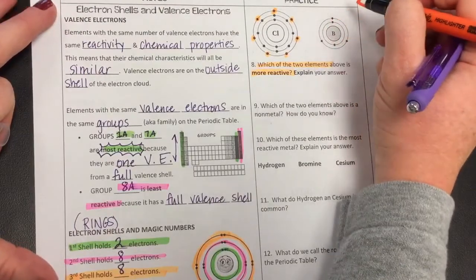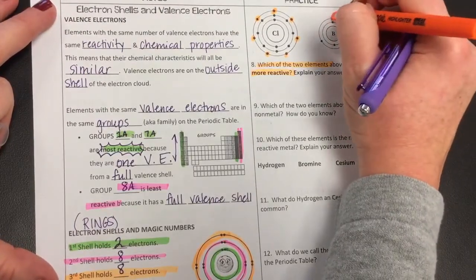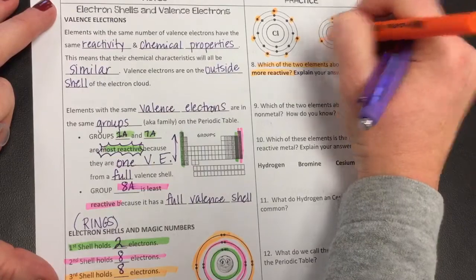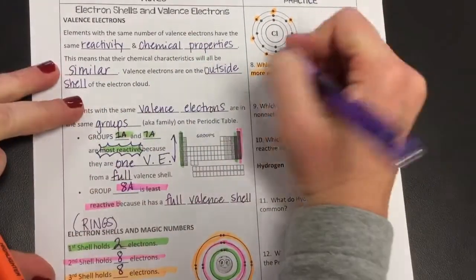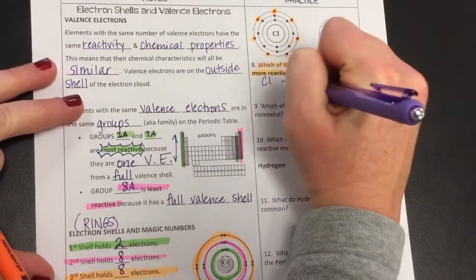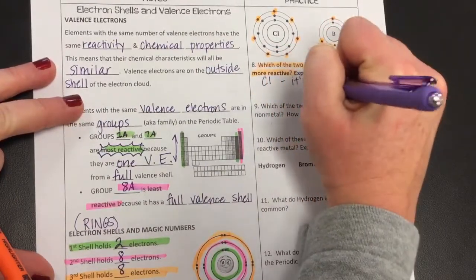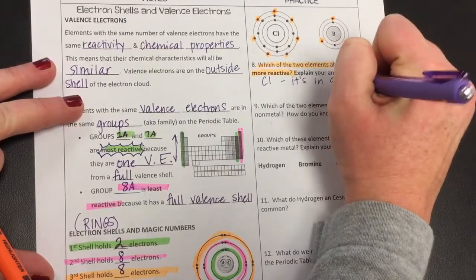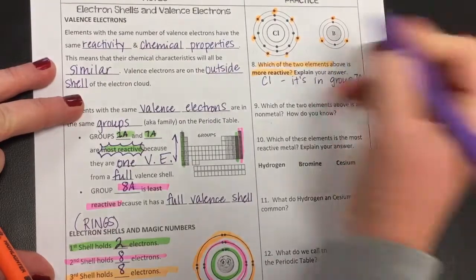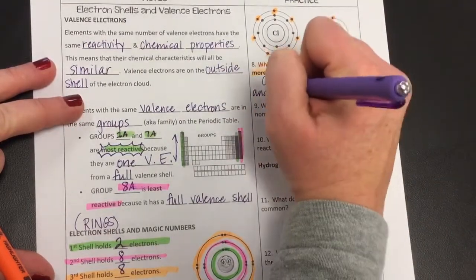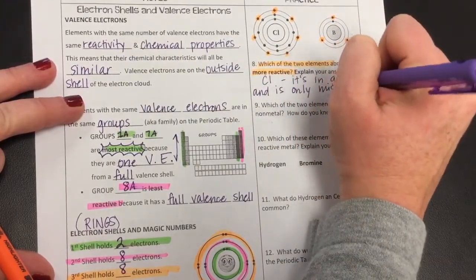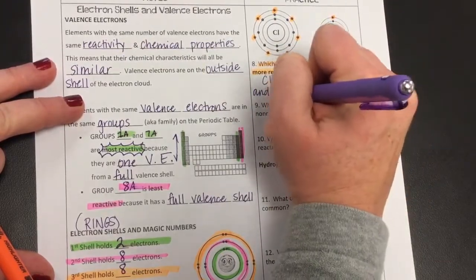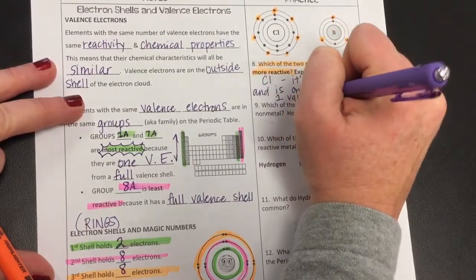This one, with the B in the middle, which stands for boron, only has 1, 2, 3 valence electrons on the outside shell. Therefore, chlorine is more reactive. It's in group 7A and is only missing 1 electron.